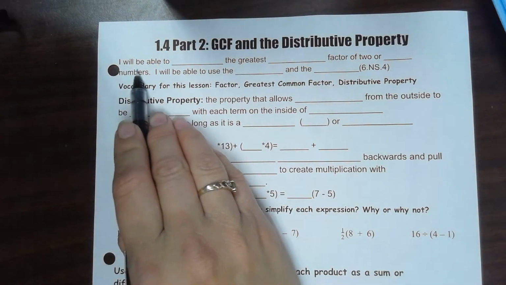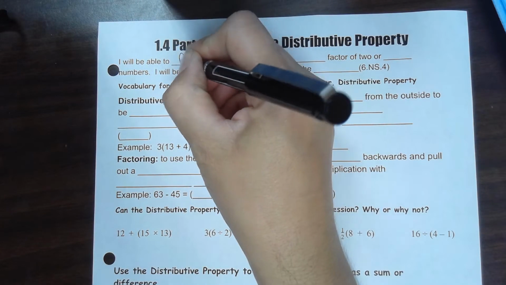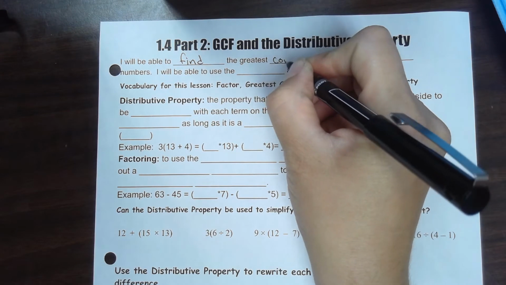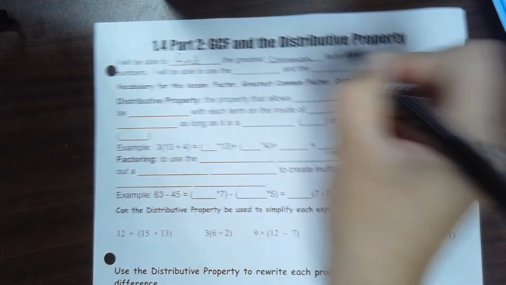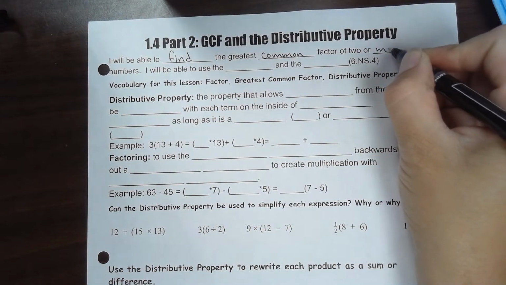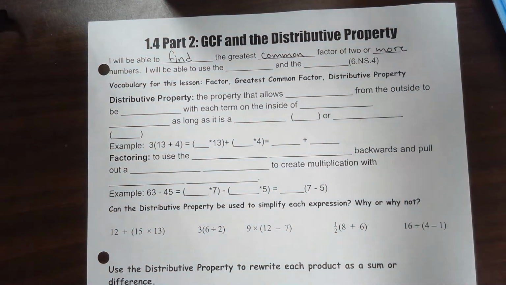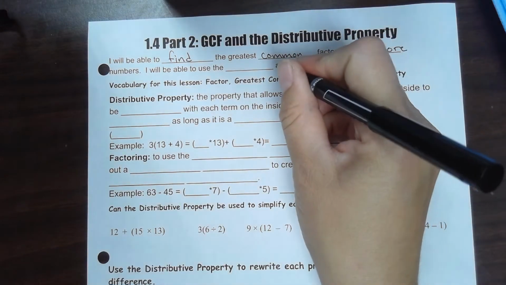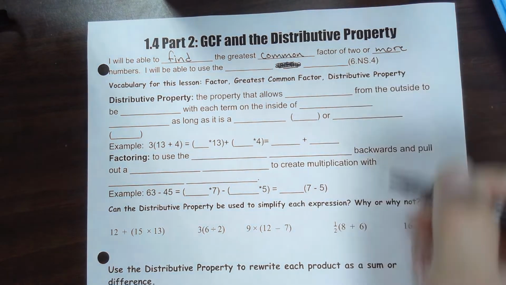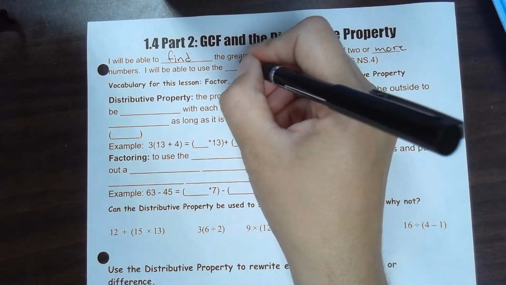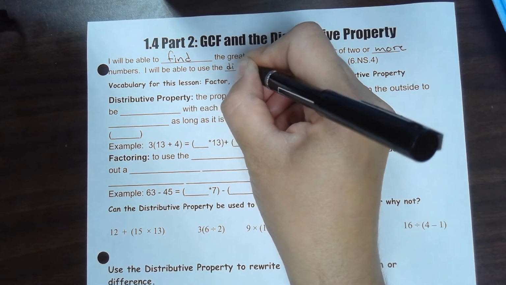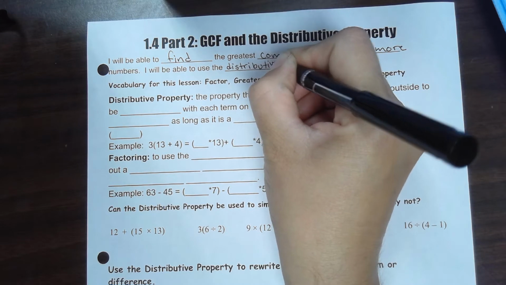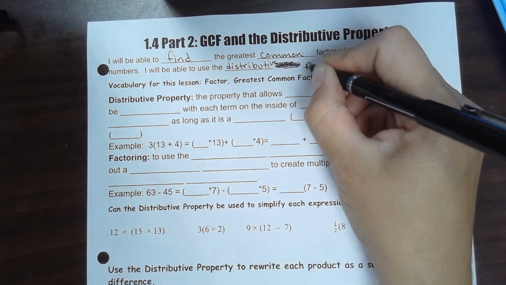Okay, I will be able to find the greatest common factor of two or more numbers. And with that greatest common factor, I will be able to use the distributive property. This is a typo, so go ahead and cross that out. I will be able to use the distributive property.